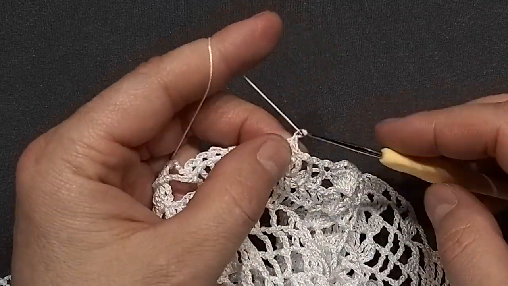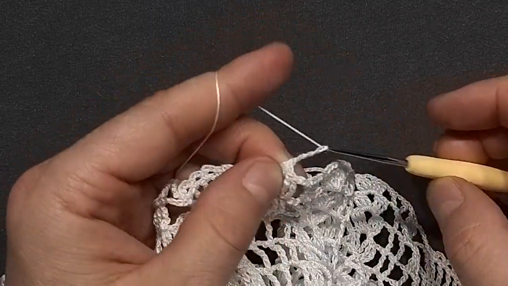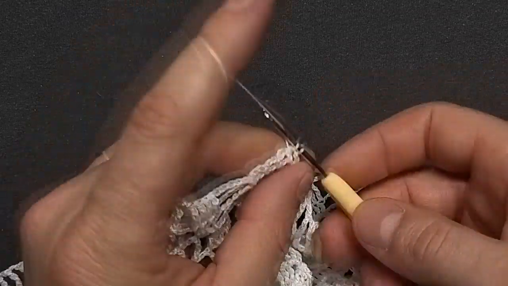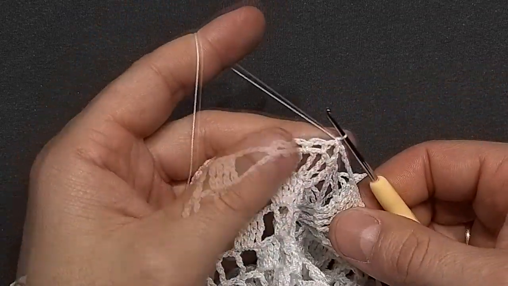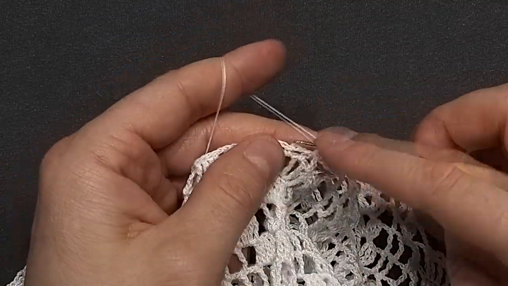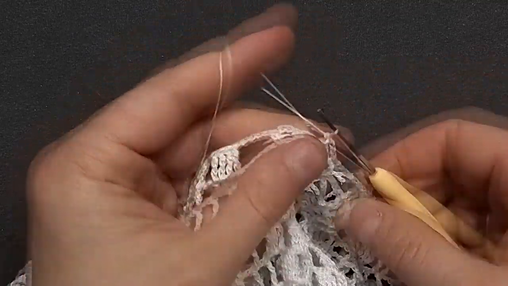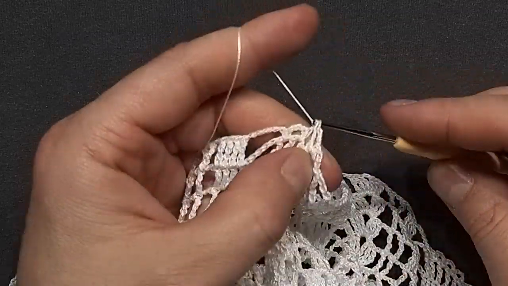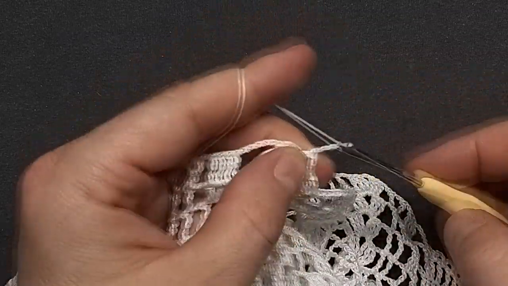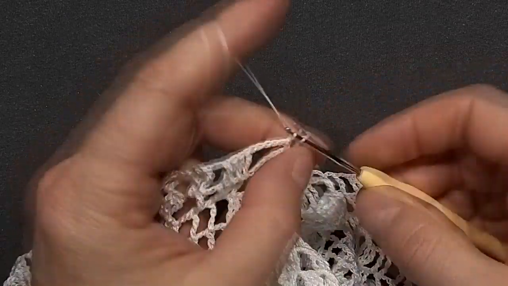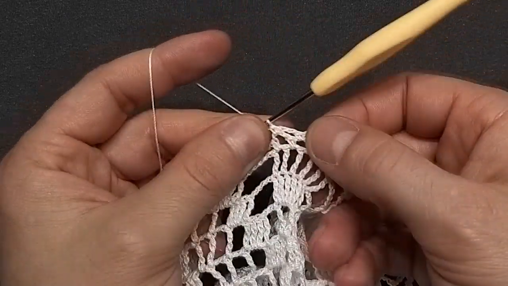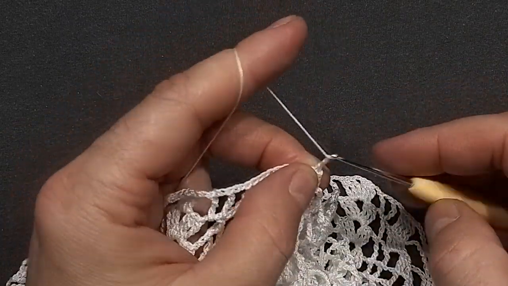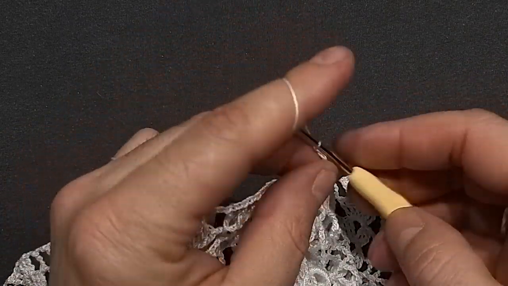4, and we'll chain 5, 3, 4, 5, single crochet into the next chain 3 loop, chain 3, single crochet into the second loop, chain 3, single crochet into the third loop, chain 3 and single crochet into the 4th loop. So we have 3 chain 3 loops in our pineapple. Chain 5, 3, 4, 5.